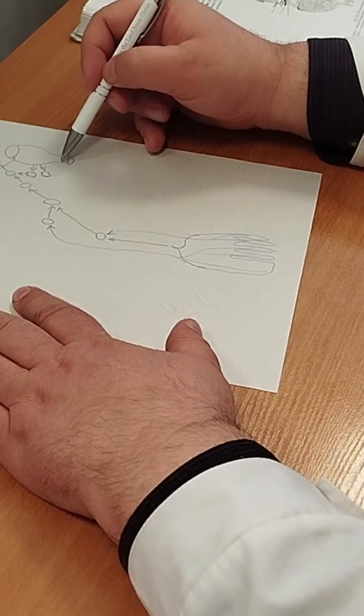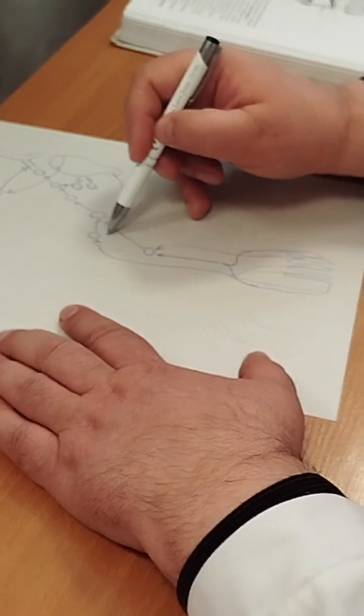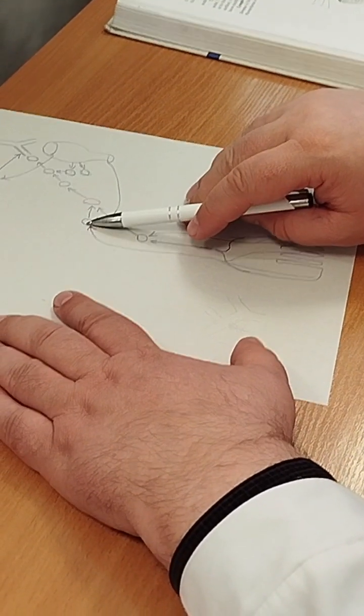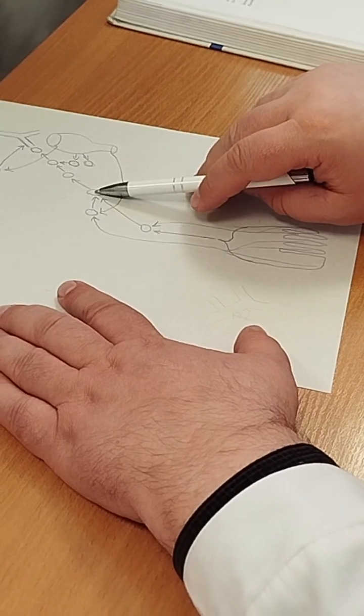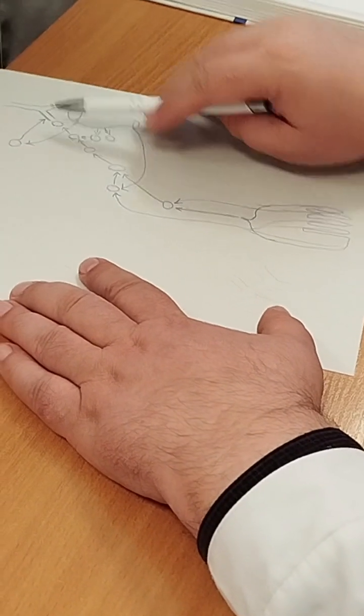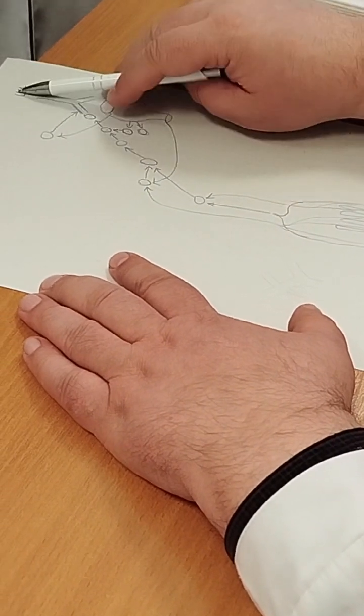And from inferior part of canalis analis, from anus, lymph goes to what? Who remembers? Superficial inguinal, then deep inguinal, external iliac, common iliac, lumbar lymph nodes, lumbar trunk, thoracic duct, and left venous angle.